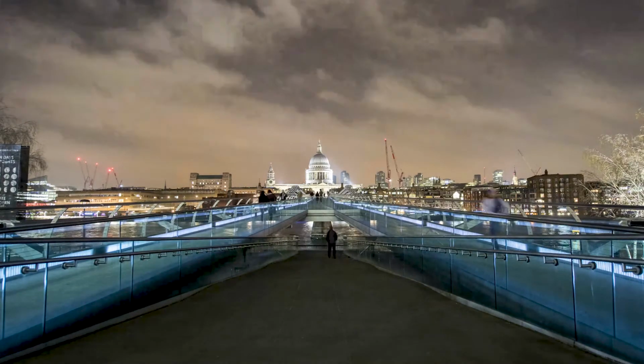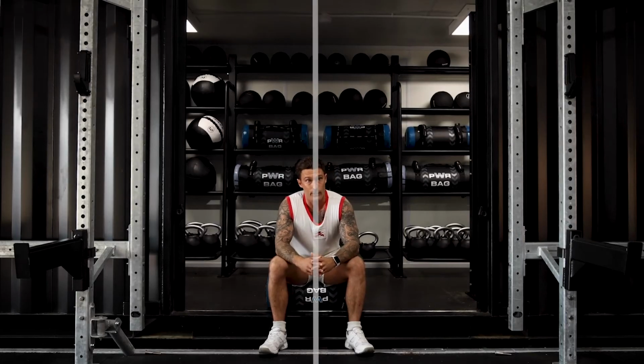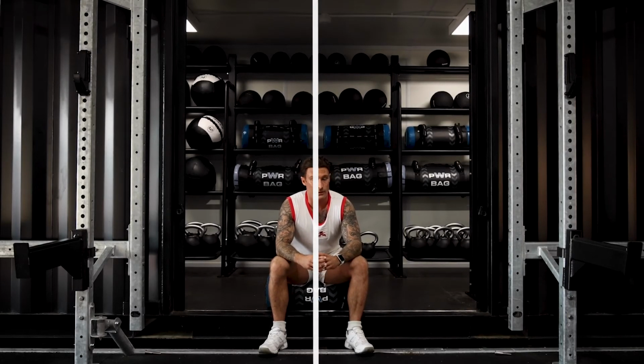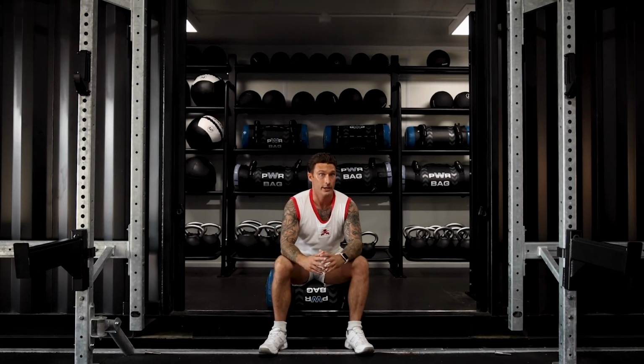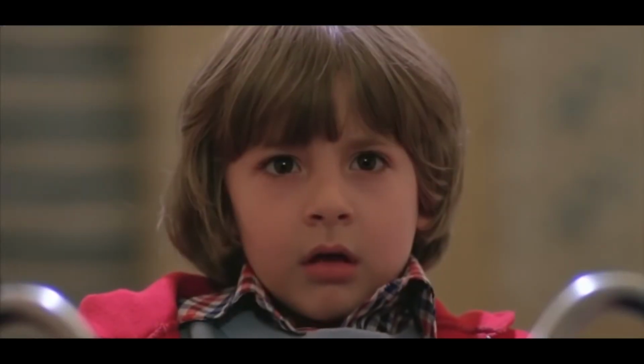Symmetry can be a powerful compositional tool because humans are naturally drawn to symmetry and balance. If you want your subject to stand out, you can put them in the center of frame. Symmetry is often used in moments when a character is experiencing a powerful moment. It draws the viewer's attention to them in a unique way.